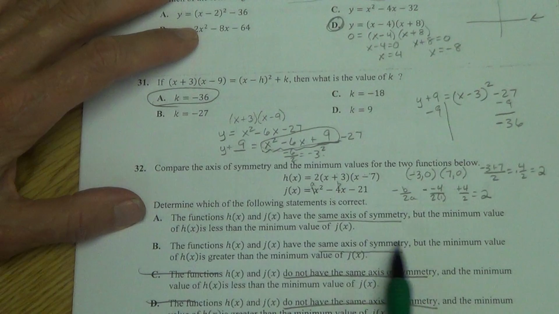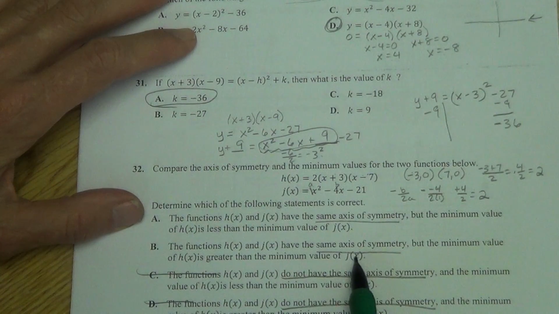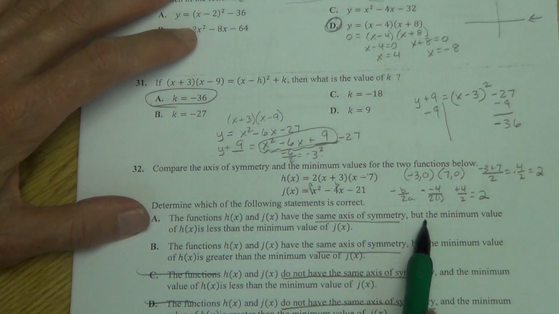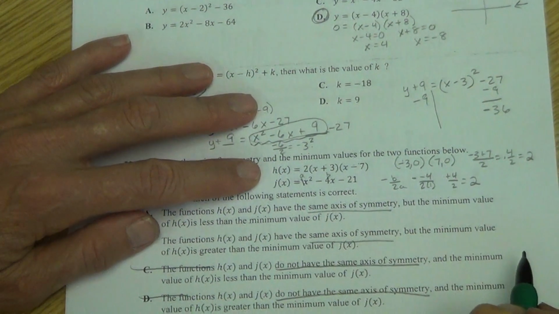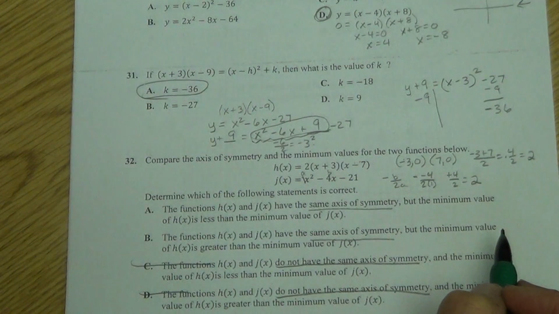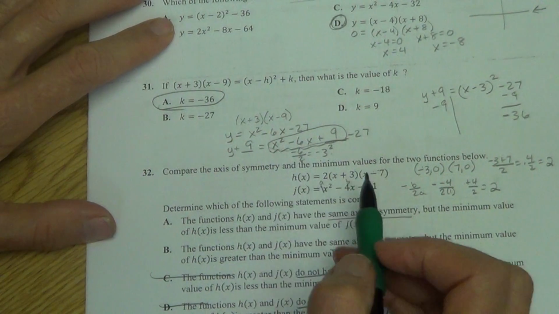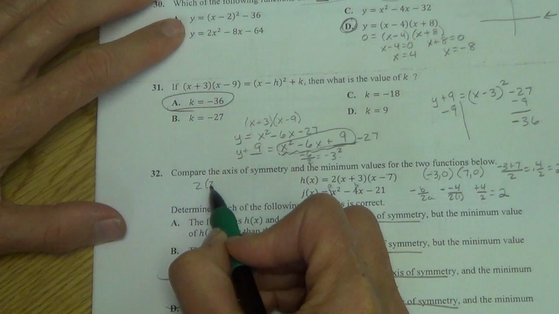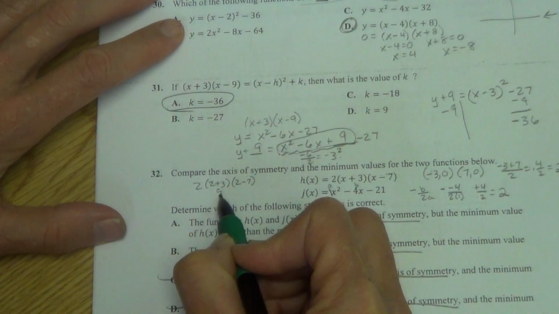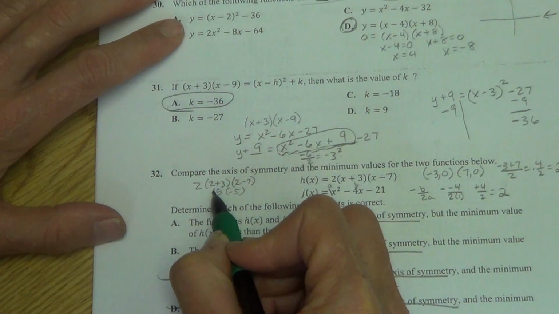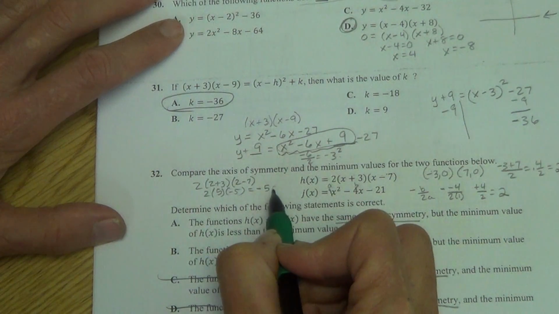Now it says the minimum value of h(x) is greater than the minimum value of j(x), and here it says that it's less than. So we've got to figure out who has the greater minimum value. If we plug the 2 in for h(x), 2 times 2 squared plus 3 times 2 minus 7, that would be 5, negative 5, 2, which is negative 50.